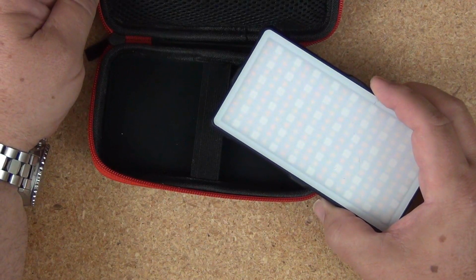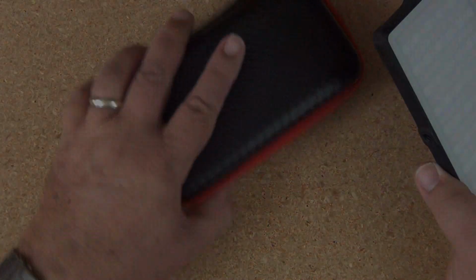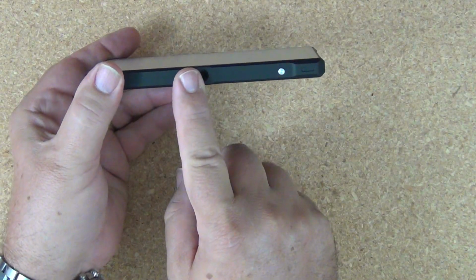So let's talk a little bit about using the light and putting it to work. So the light itself has got a 1/4x20 socket on the top.